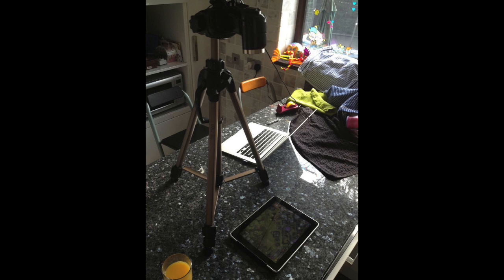I started off originally just making videos of my hands on a screen, and this is a really early picture of my kitchen, an old camera, and those cloths are actually there to prevent the reflections going onto the screen. Talk about Heath Robinson.